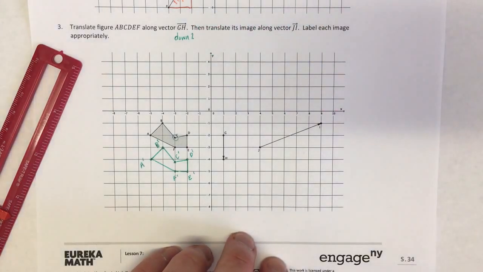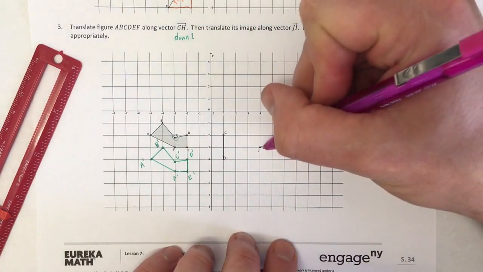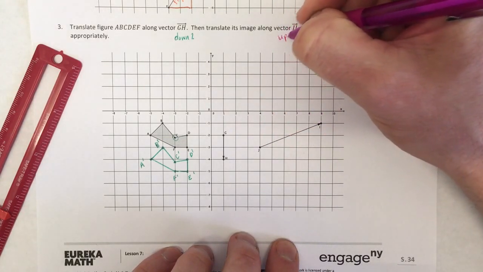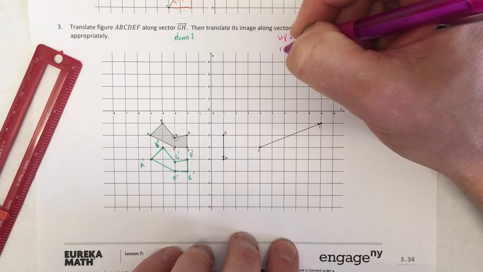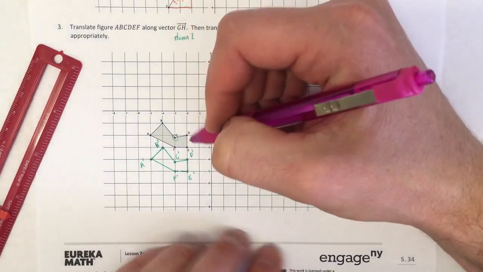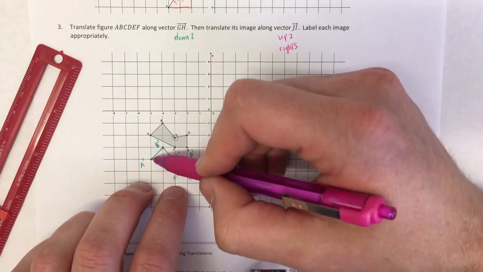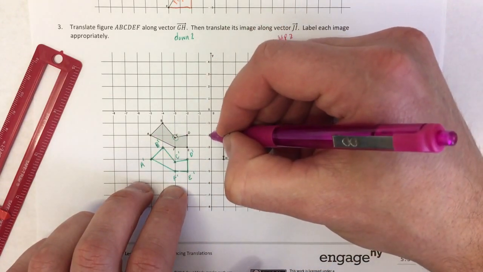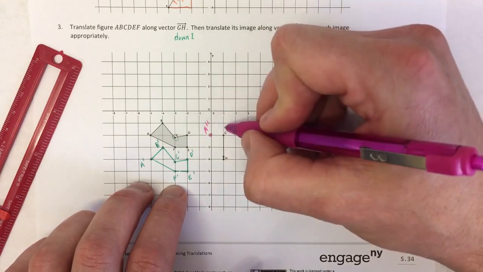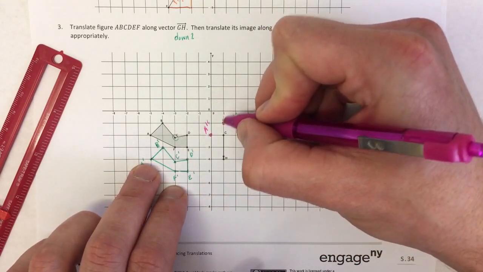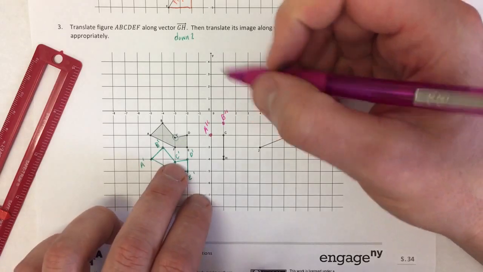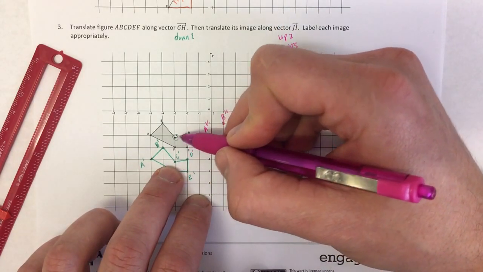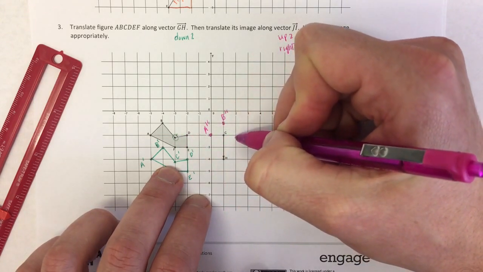Okay. Then I noticed that vector JI is in play. It looks like I went up 2 and to the right 5 spots, so I'm going to write this down just to remind myself. And so now I'm going to move each one of these up 2 to the right 5. So up 2, 1, 2, 3, 4, 5. So this is where A double prime goes. B up 2 to the right 5. There's B double prime. C double prime will be up 2, so it's not quite there, and then to the right 5.